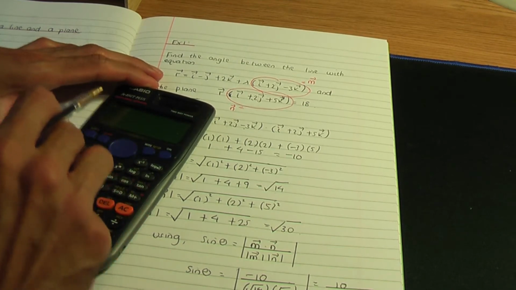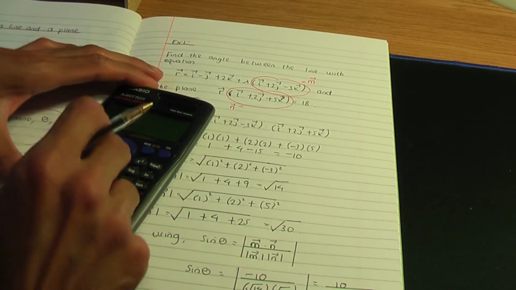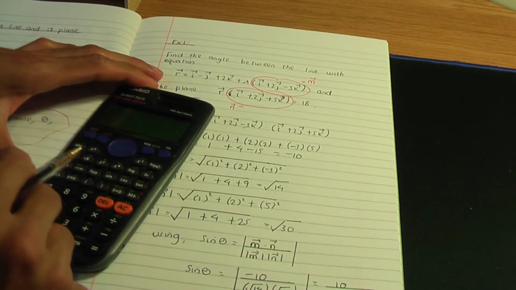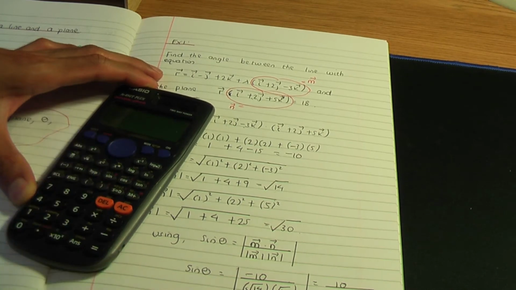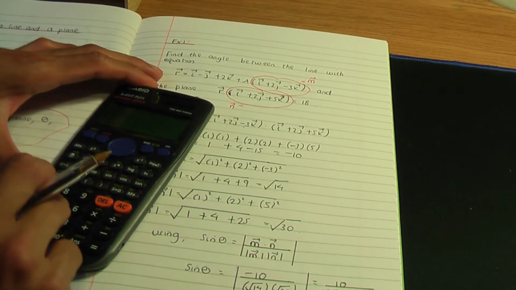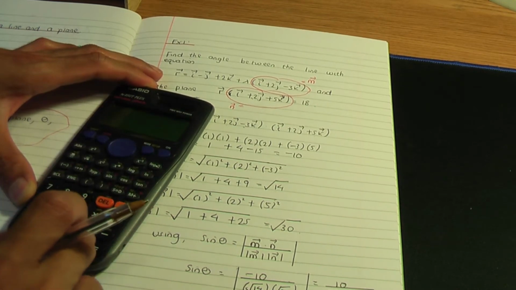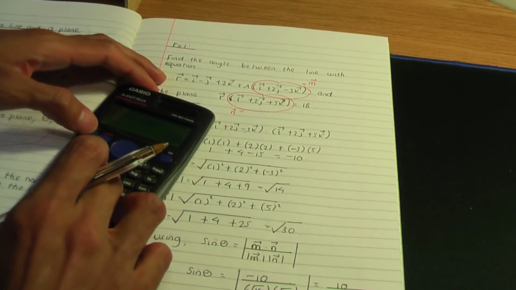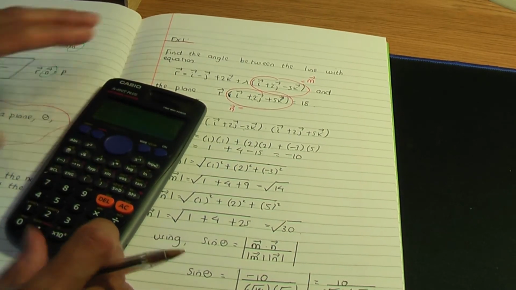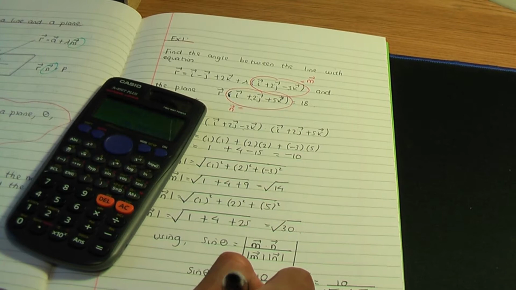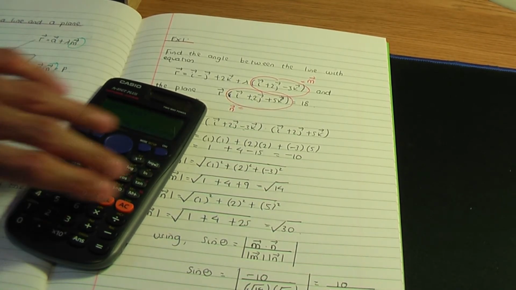I have 10 over root 14 multiplied by root 30, and if I do a shift and a sine of the answer, you should end up with 29.2 degrees. Okay, so 29.2 degrees.